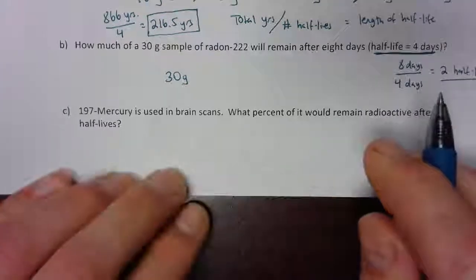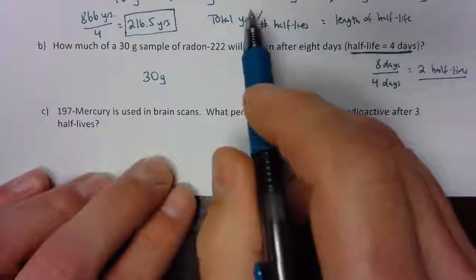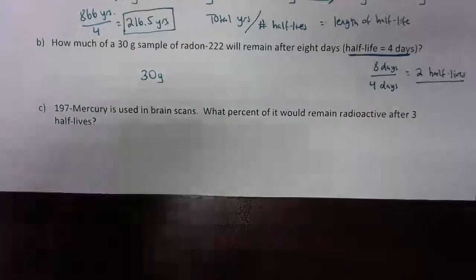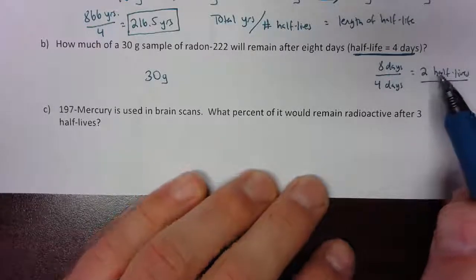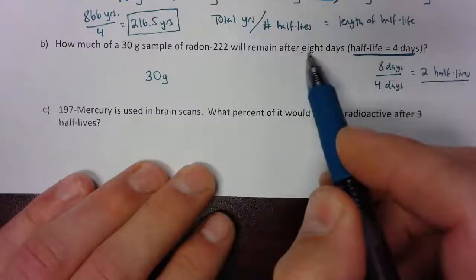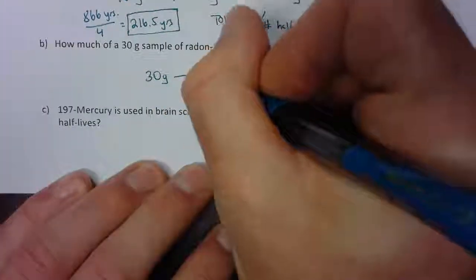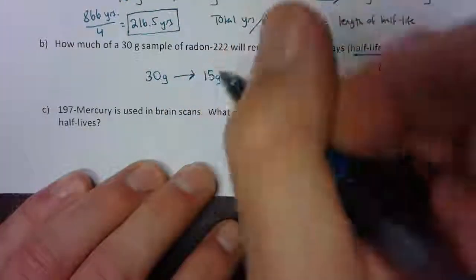Up here, we were kind of working this problem backwards. So we know this thing has divided twice in the 8 days. So we just draw 2 arrows and divide by 2.